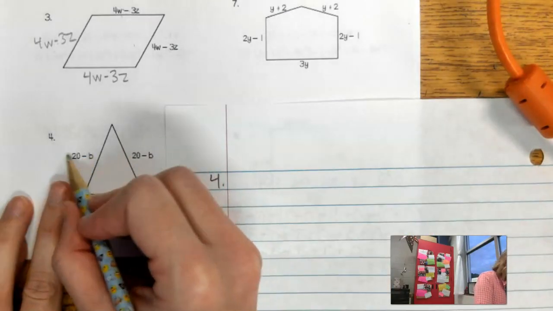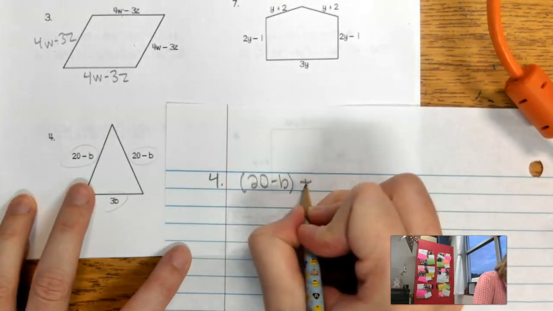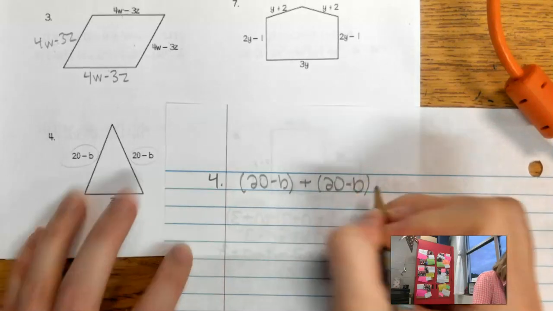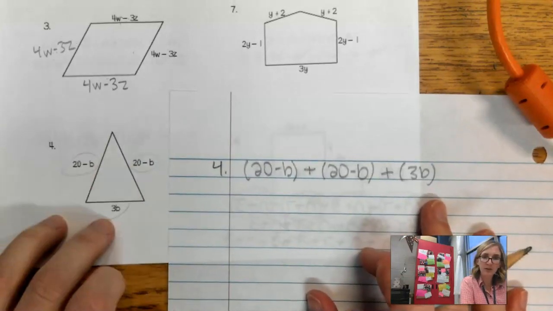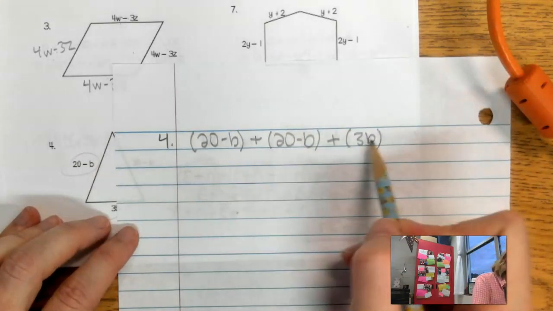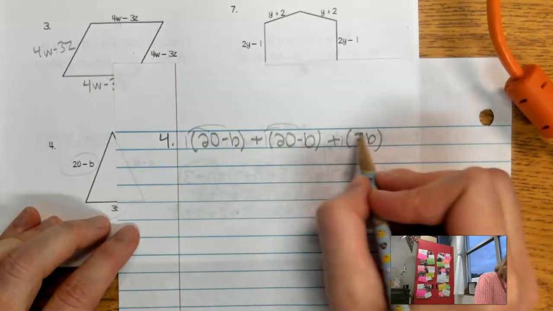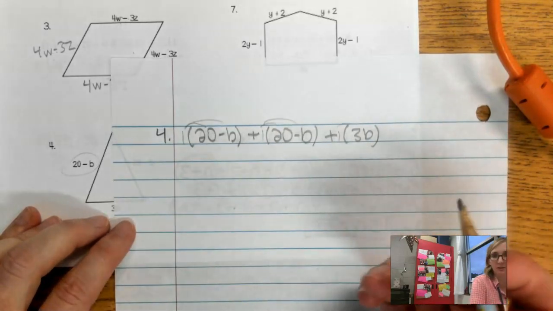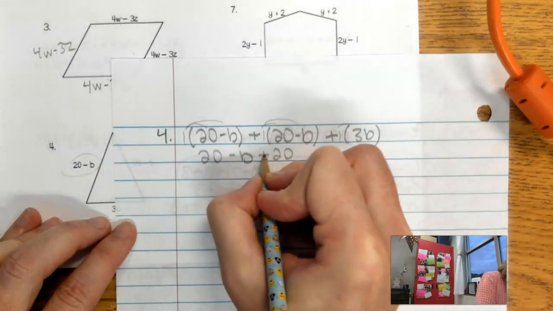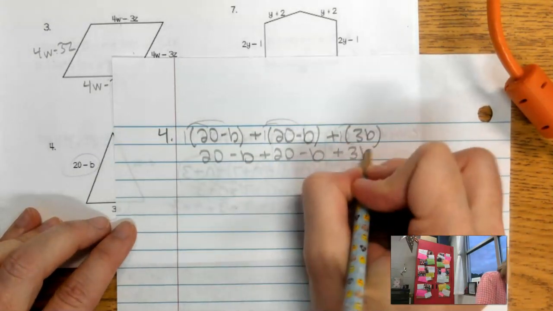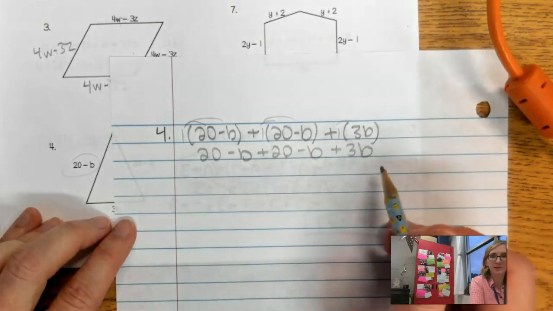All right, so all I'm going to do is add up the 3 sides. So I'll start off with 20 minus b plus 20 minus b plus 3b. So I've got all my 3 sides. I'm adding them up. Now to get rid of the parentheses, I know that I'm going to distribute whatever's on the outside, which is a 1. And I know that multiplying things by 1 doesn't change anything, right? So I'm just going to drop my parentheses. So 20 minus b plus 20 minus b plus 3b.